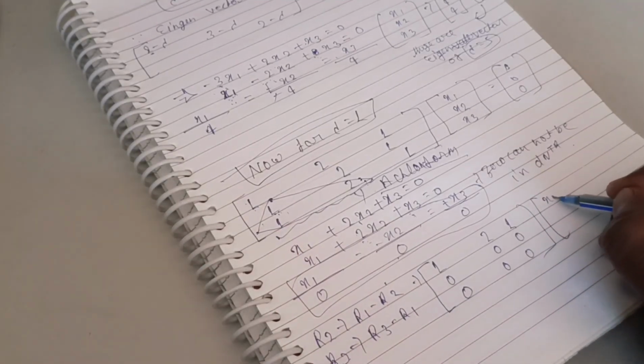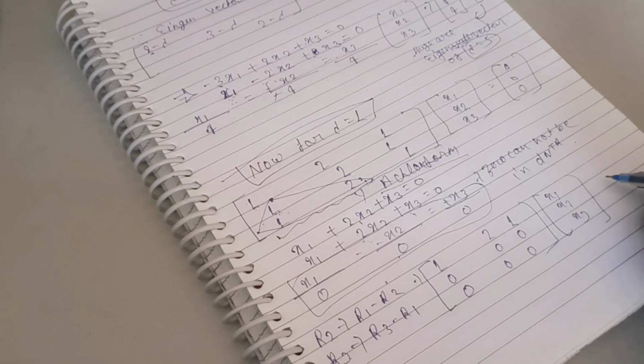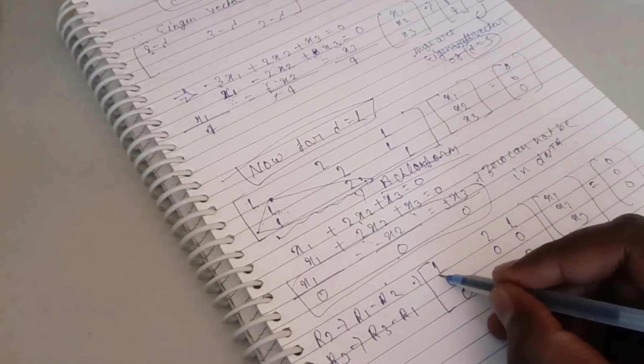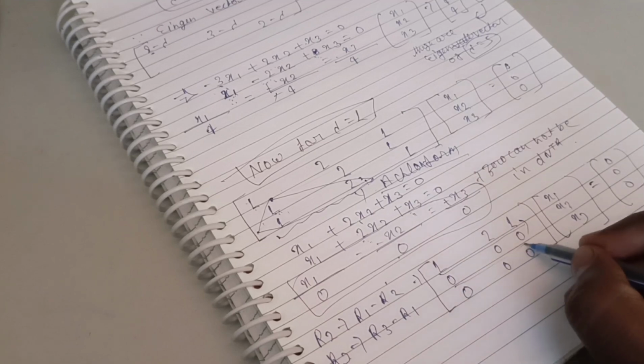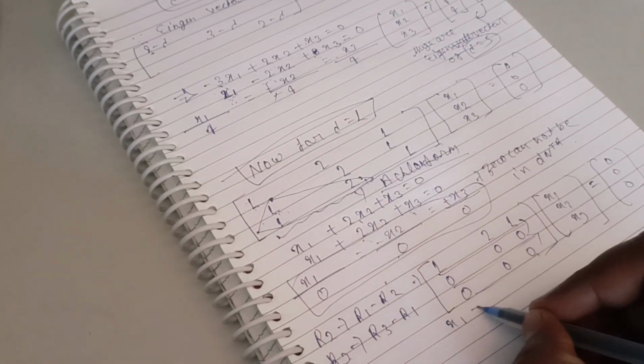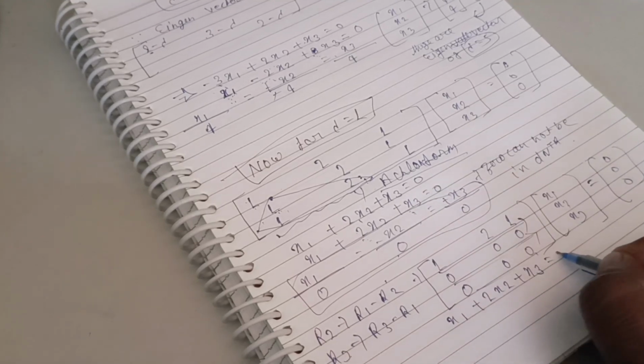And this is x1, x2, x3. Now we have compared. So only this equation, doesn't matter to write this. So x1 plus 2x2 plus x3 is equal to 0.